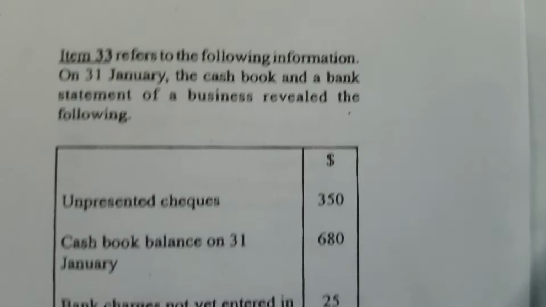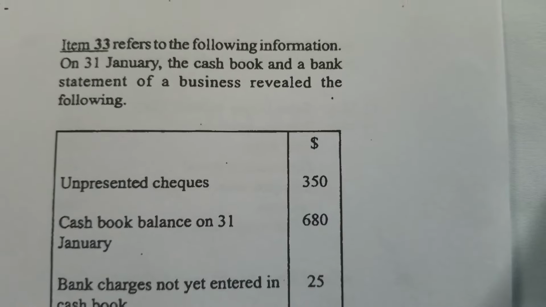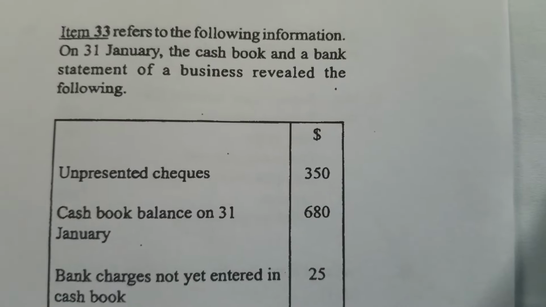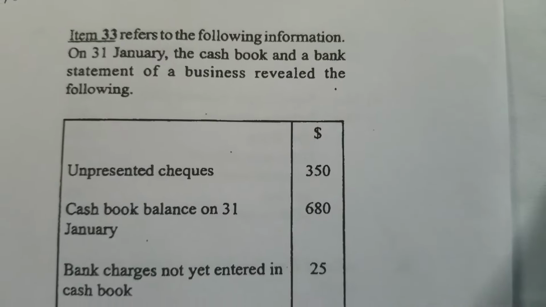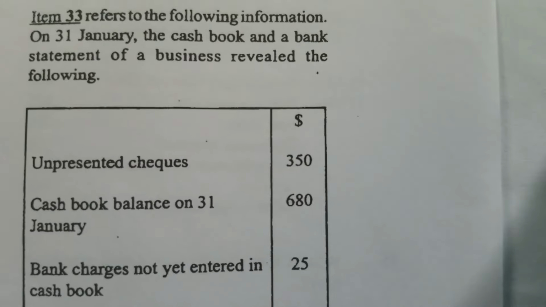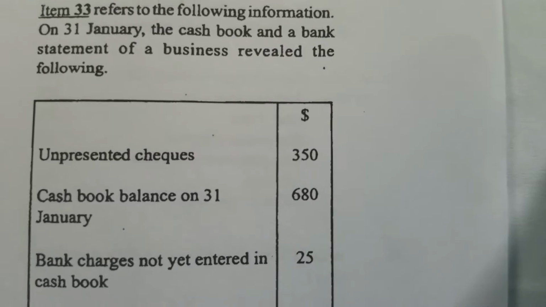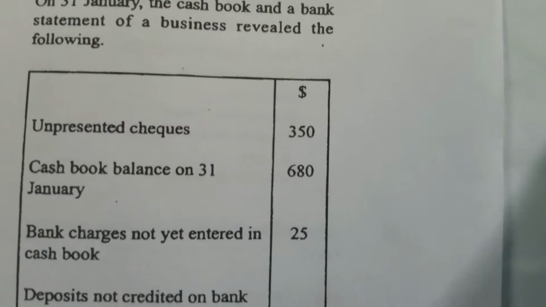Let's now go to question 33, where item 33 refers to the following information on the 31st of January. The cash book and the bank statement of a business revealed the following.